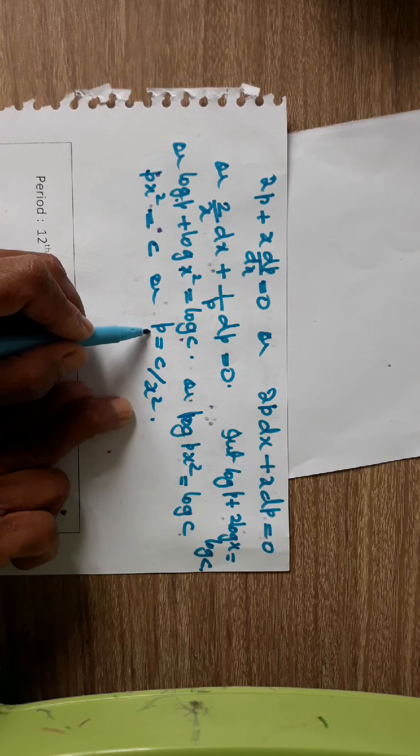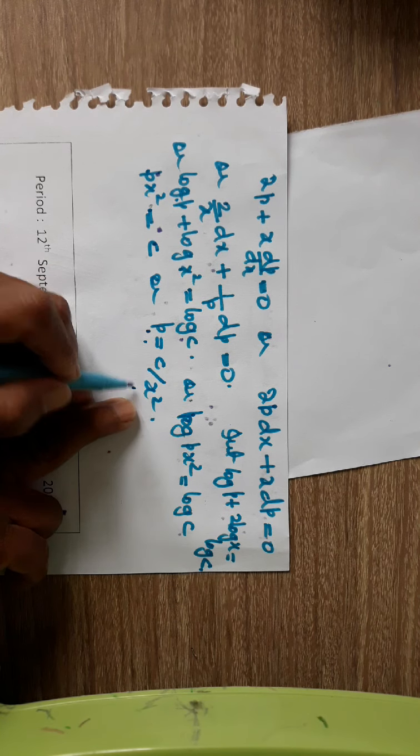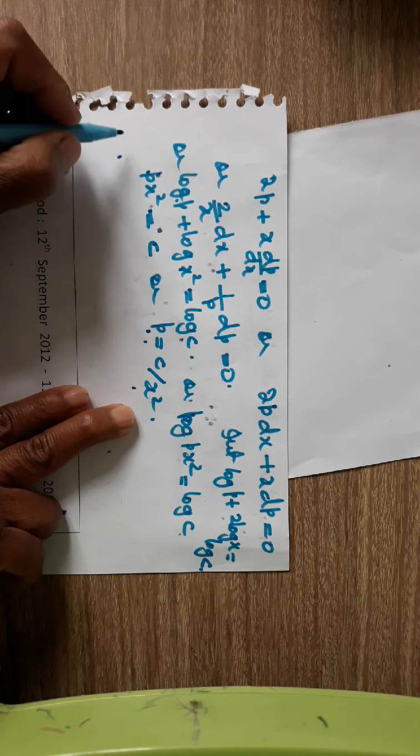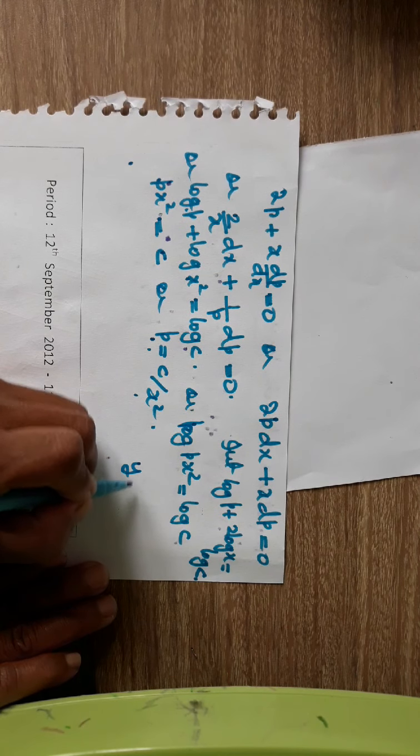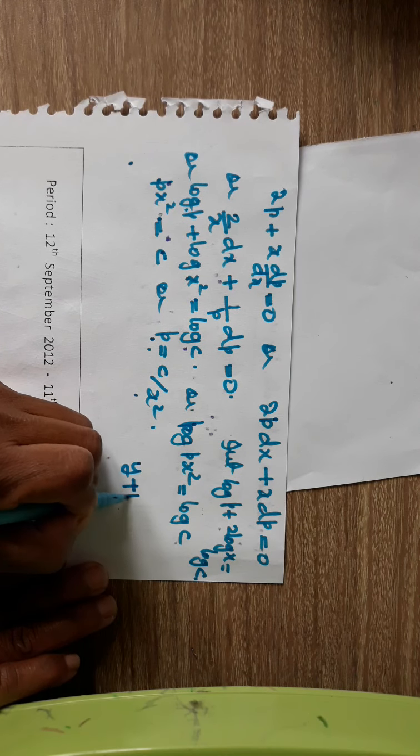Now put the value p = c/x² in the original equation, that is equation 1. Equation 1 is y + px = p²x⁴. By eliminating p, we will get the required solution. So p is c/x², substitute it here. Therefore y + (c/x²)·x = x⁴ · c²/x⁴.